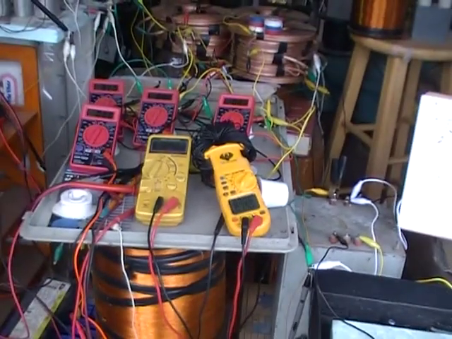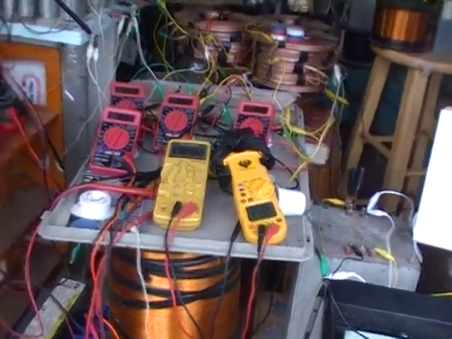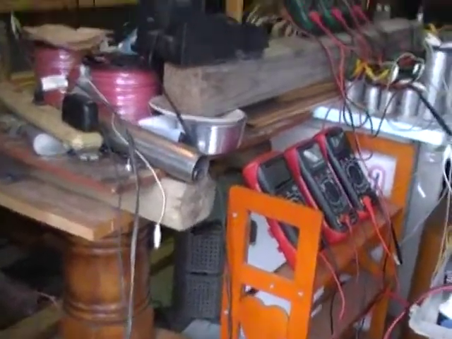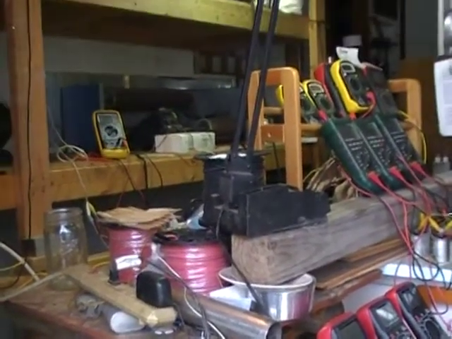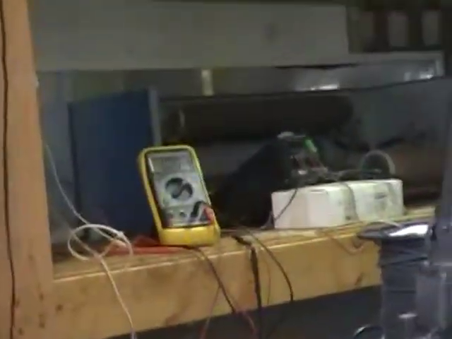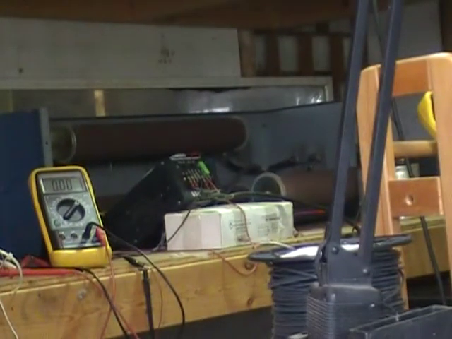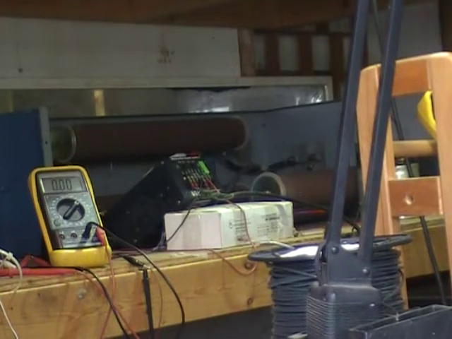We're going to go ahead and turn our field on. Something fell back there. And show what it takes to get a 5-volt field on the phone.